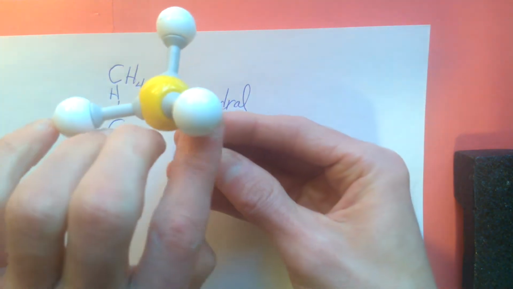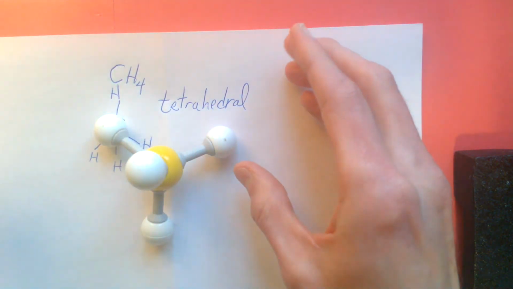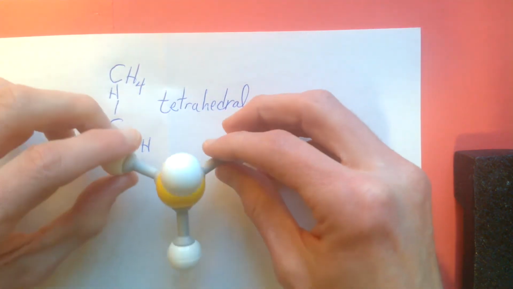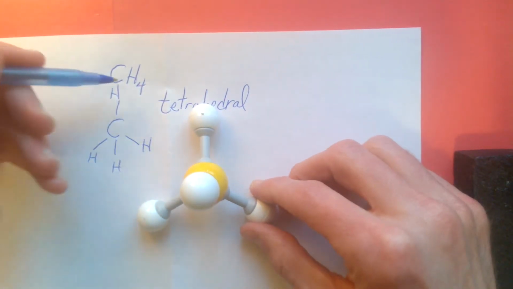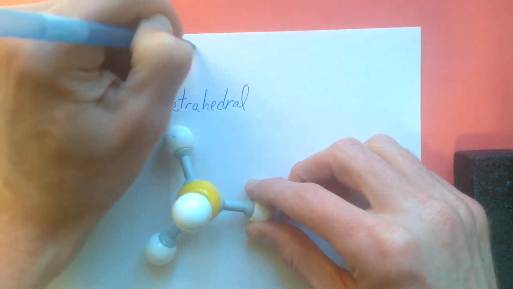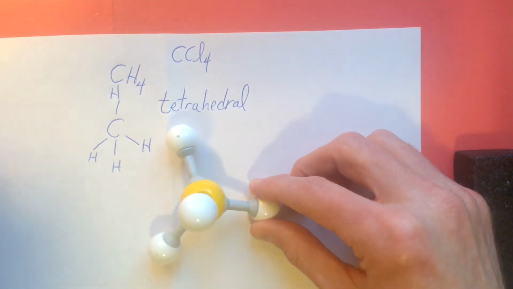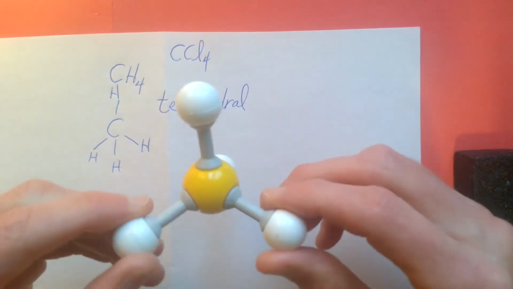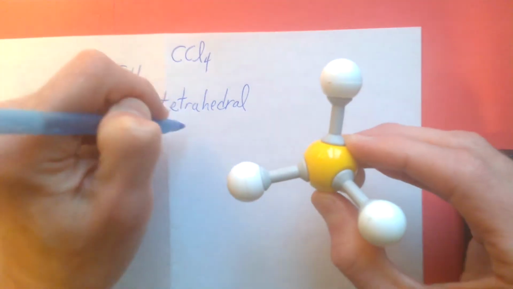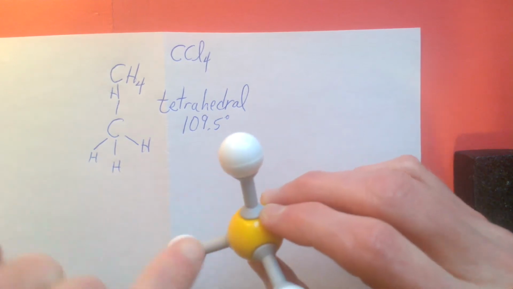Notice these three are much alike. See how it stands up, and then this one is coming straight up. If you rotate it, same thing. It's called a tetrahedral arrangement. I gave you methane, natural gas. Another example is carbon tetrachloride, which has this arrangement. It's a very common arrangement. These geometric angles, if we measure them, are 109.5 degrees.